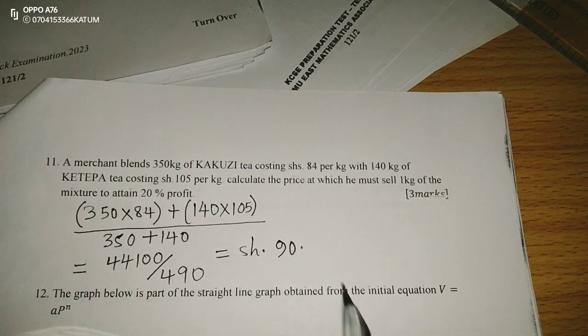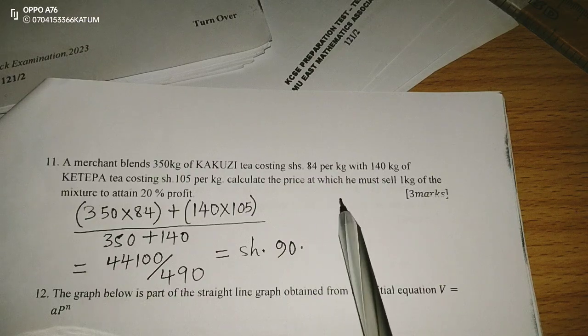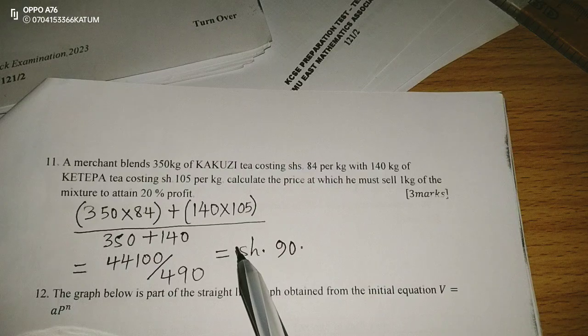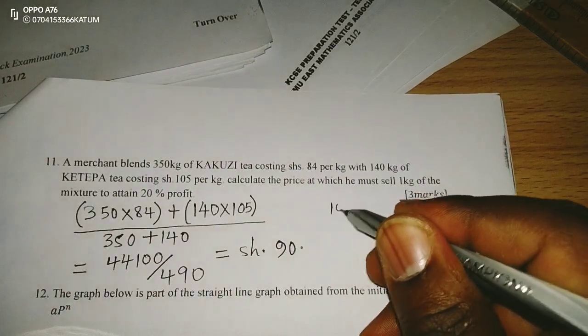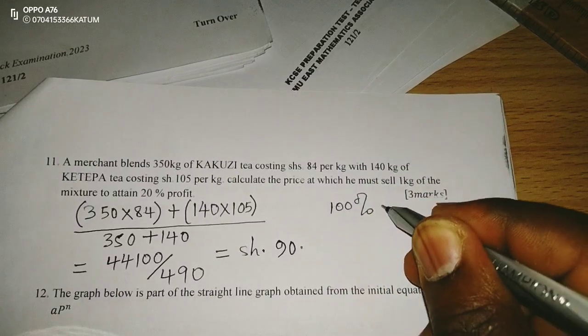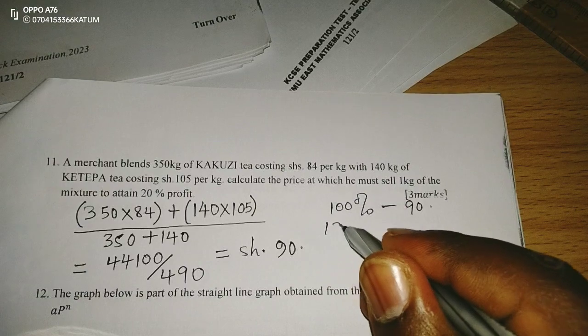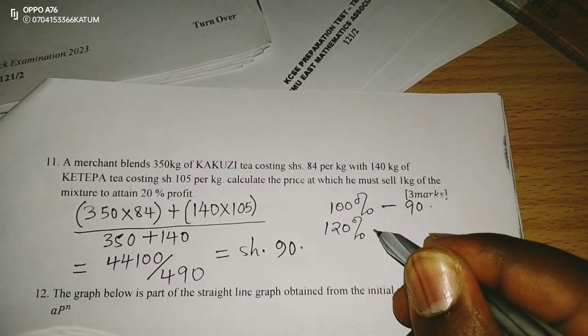Now that this merchant is supposed to make 20% profit, here is how he should sell a kilogram of the mixture. Therefore, 100% is now 90 Kenya shillings. What about 120%, so that he makes 20% profit?